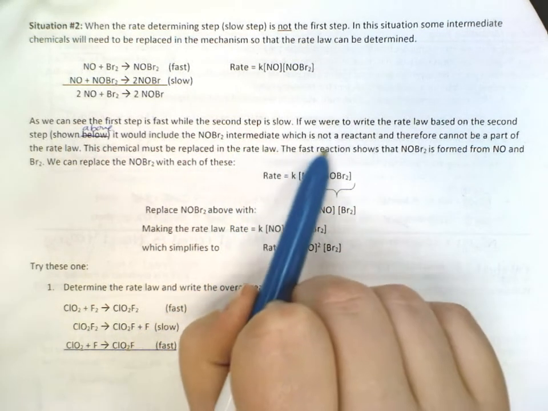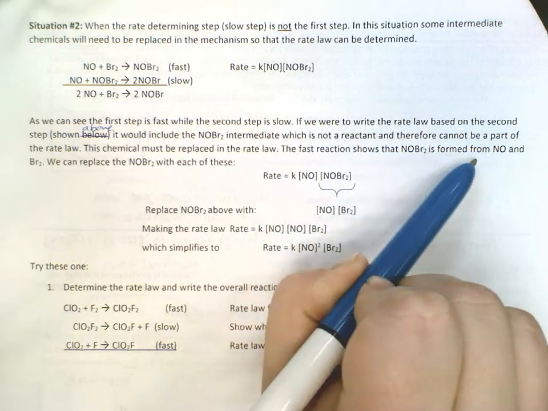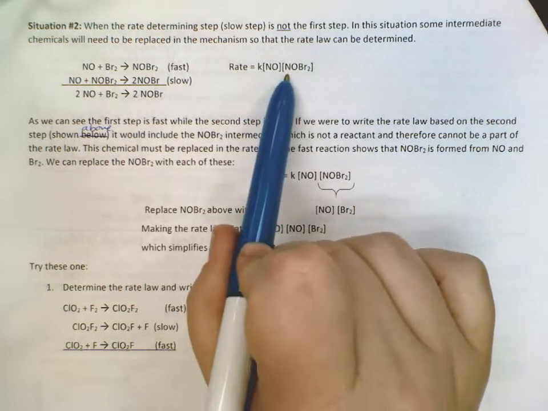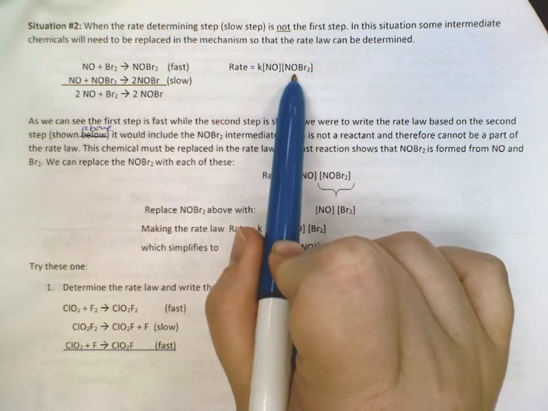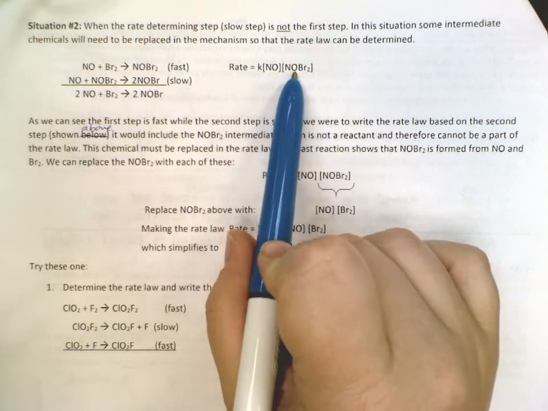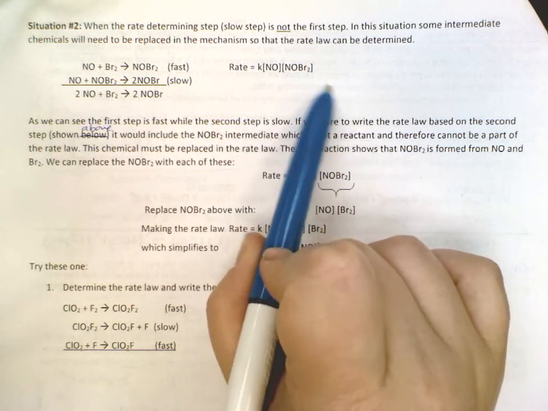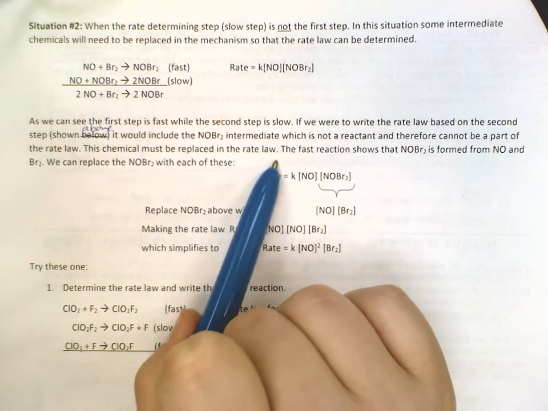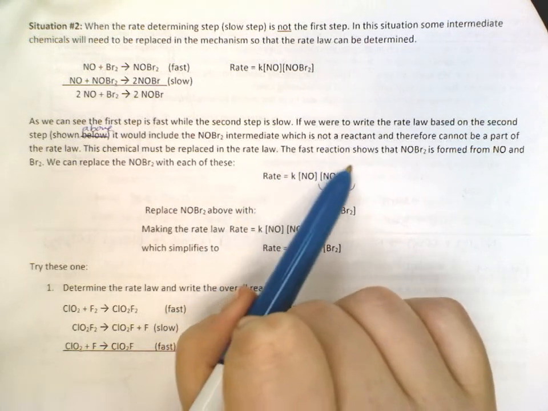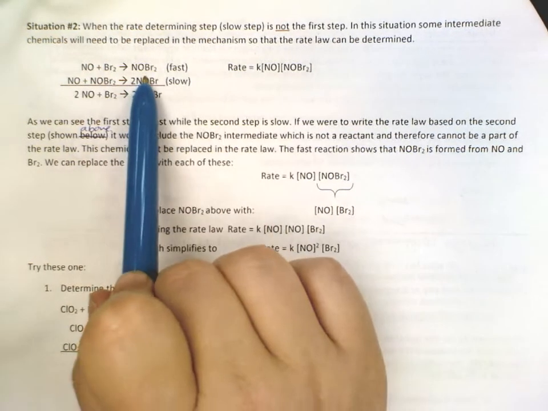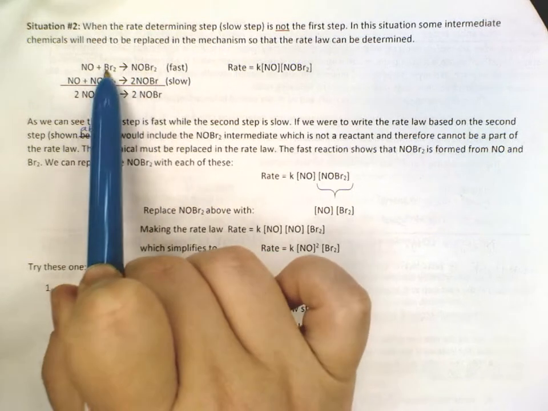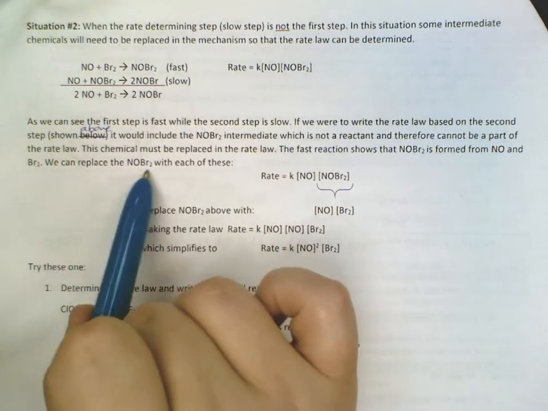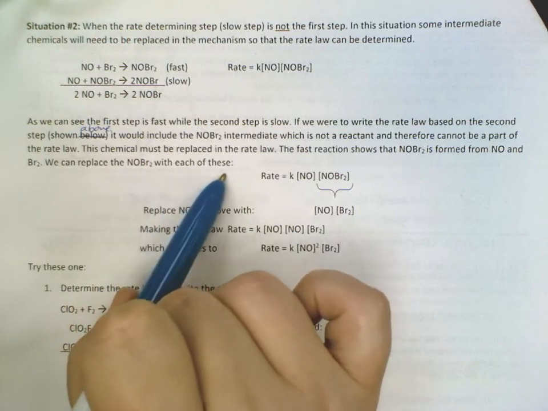This is an intermediate, which is not a reactant, so therefore it cannot be part of the rate law. It is made in the middle of the reaction, so we don't put that chemical in, and we can't change its concentration and mess around with it. So it can't be part of our rate law. This chemical must be replaced in the rate law. The fast reaction shows that NOBr2 is formed from NO and Br2 combining, so we can replace that NOBr2 with each of these.